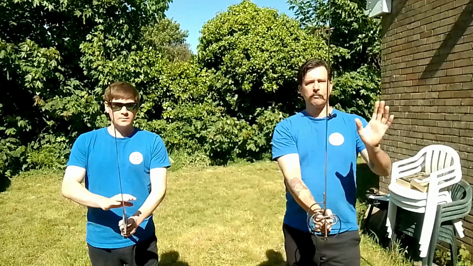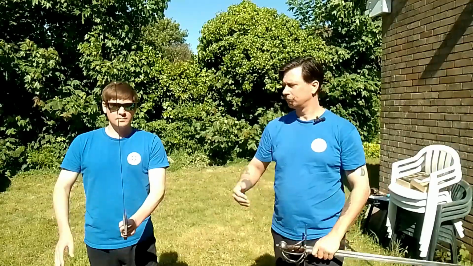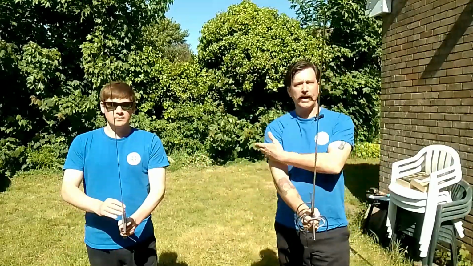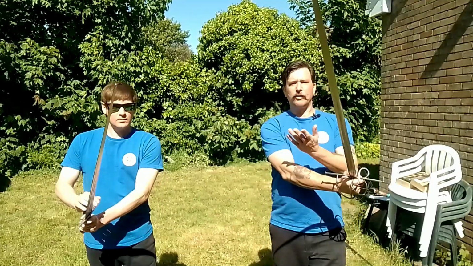So if I am left-handed or right-handed, this makes no difference. My inside is here, Michael's inside is on this side of his weapon. My outside is here, outside of me, and Michael's outside is here, outside of him. So cover your inside quarter, inside ward, we both make the same technique on the opposite side.